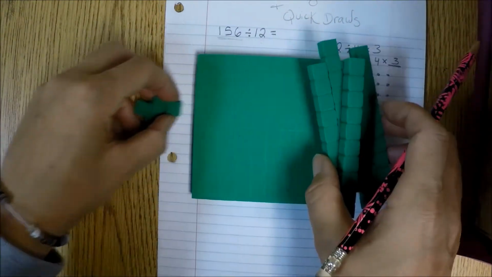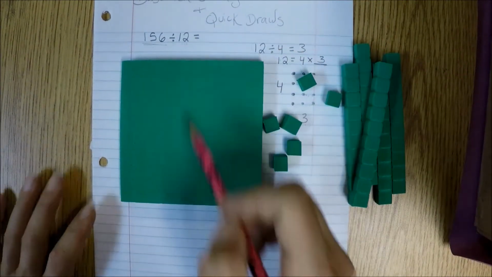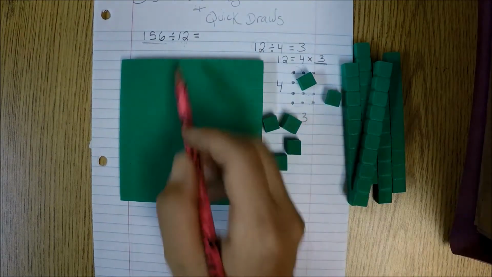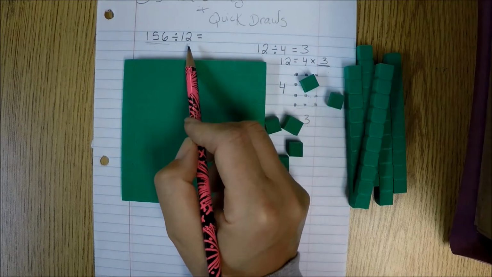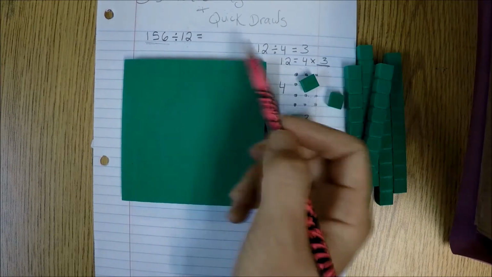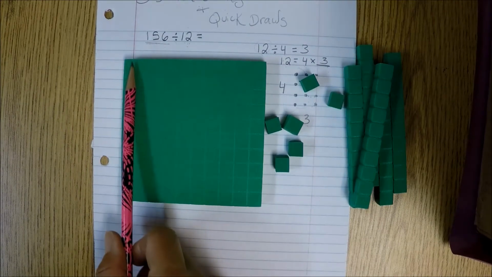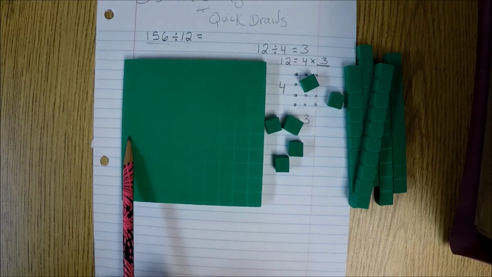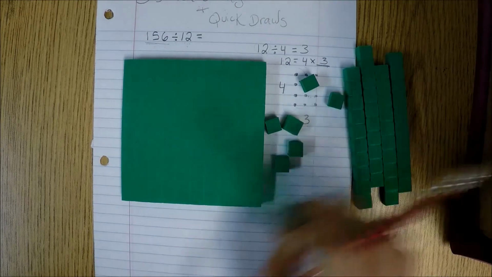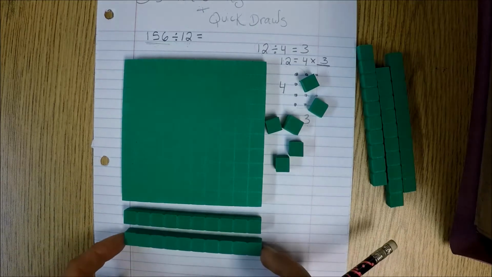The next thing to do is we need to arrange this into a rectangle. But how do you know how far down or how far across to make this arrangement? I like to look at this number here, the divisor. And I'm going to say I want 12 in a group. Well, how do I make a group? Well, if I think of this line, there are individual units that are stacked up. There's 10 of them here. If I want to make 12, I'm going to put one here and one here.